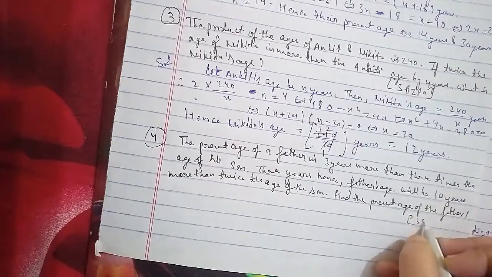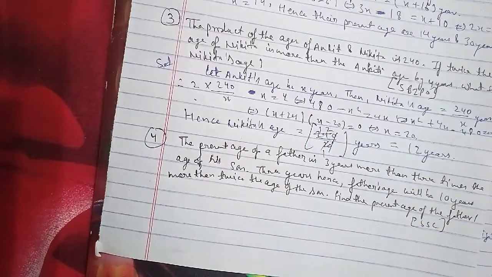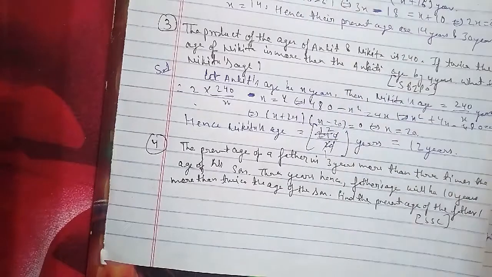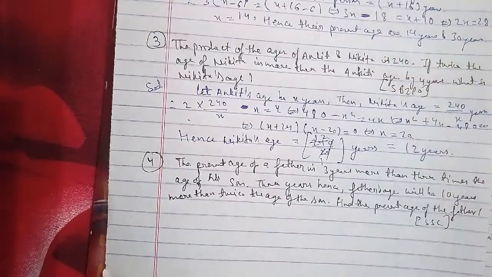So here we go ahead with the solution. As I told you, this has been asked in the SSC examination paper, so that is also an important one.